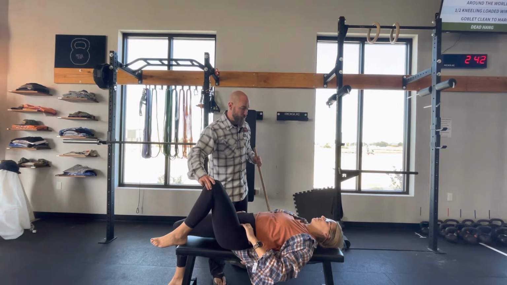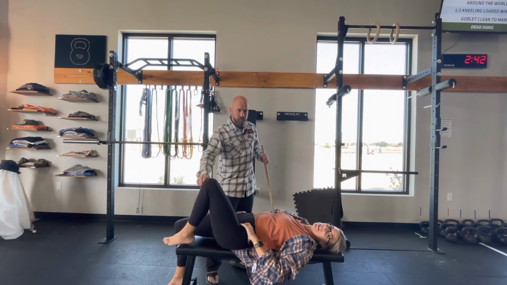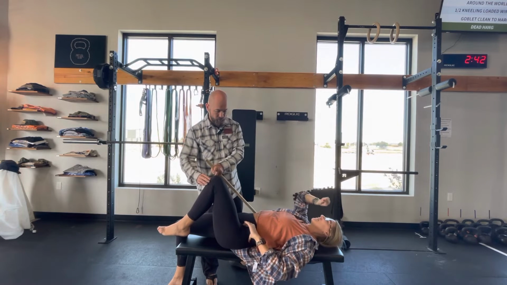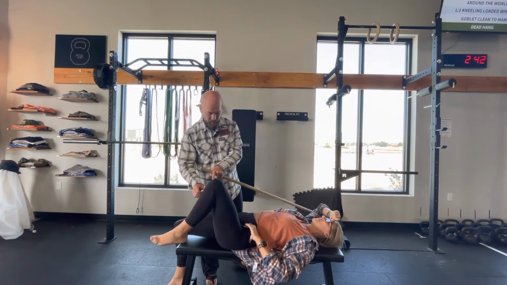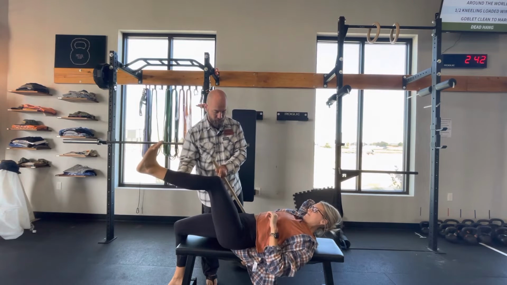Right. Okay. Which is why we had me doing a lot of banded things, which we did with him a while ago. Right. So now, if I take that same, this will be even weaker, straighten your leg all the way.